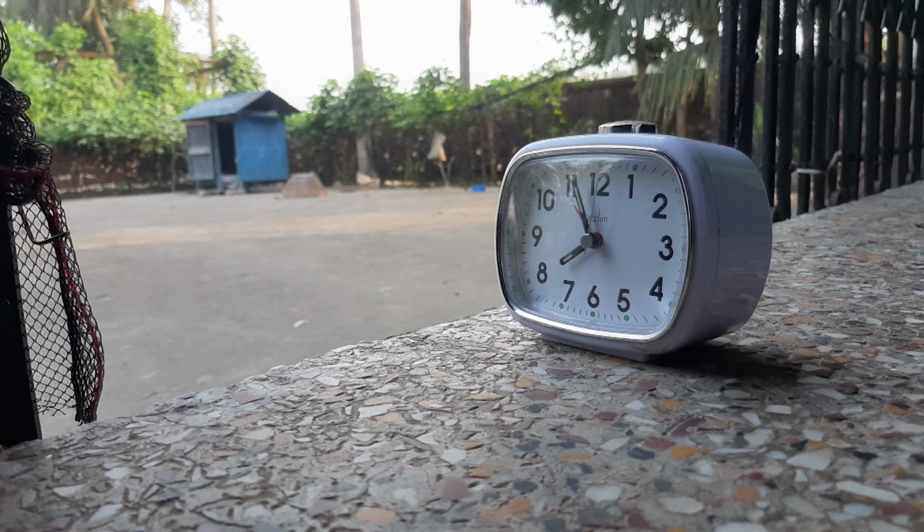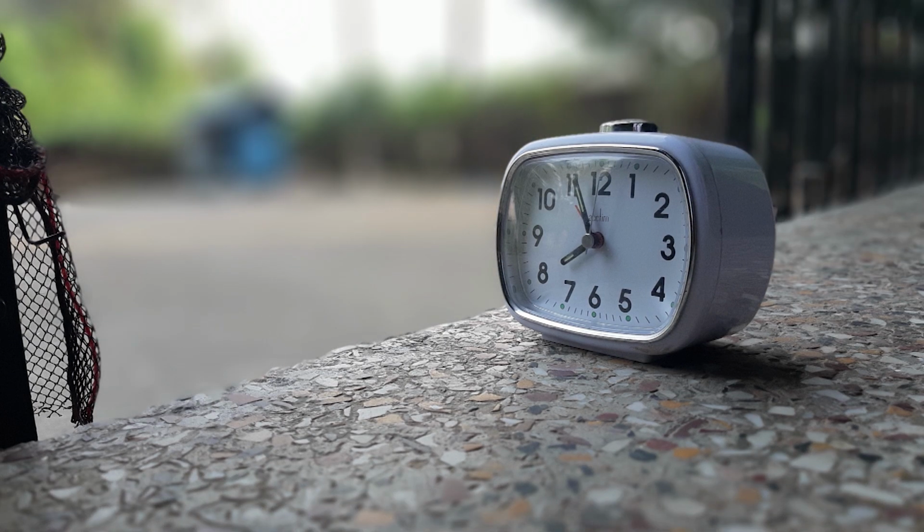In this video, I will show you how to make a realistic lens blur effect using Adobe Photoshop 2020. So let's begin the video.